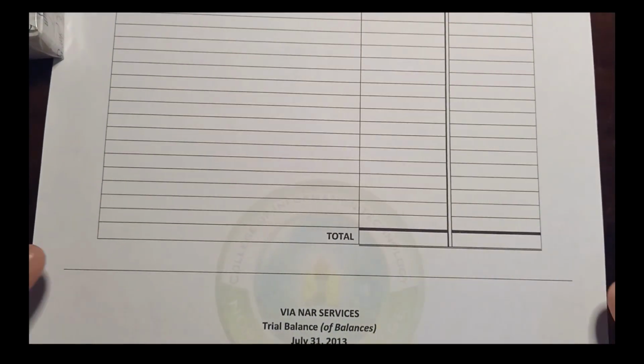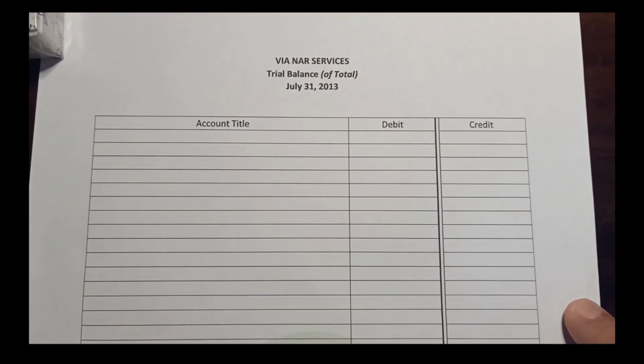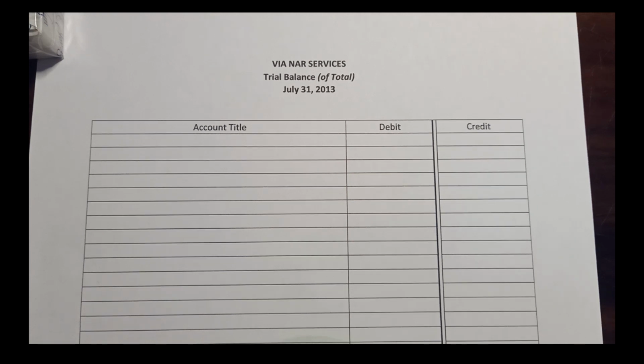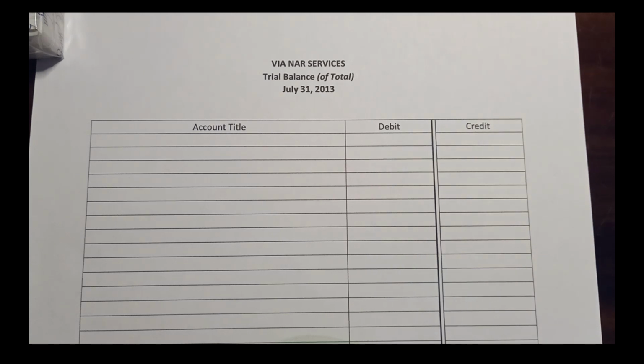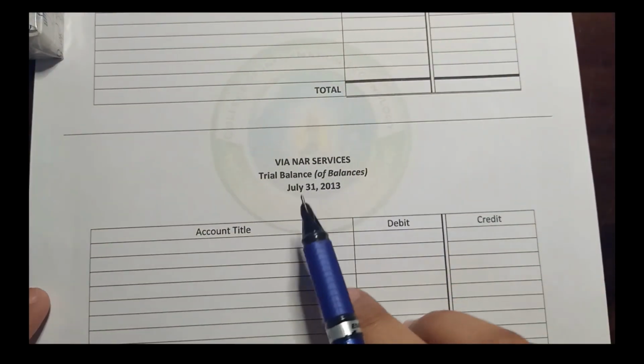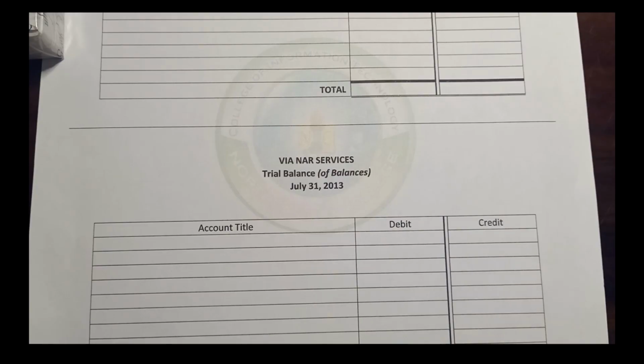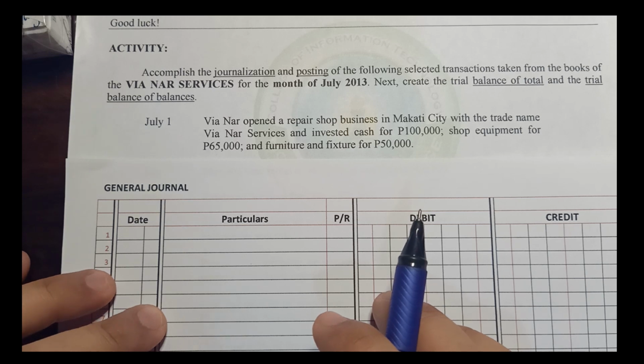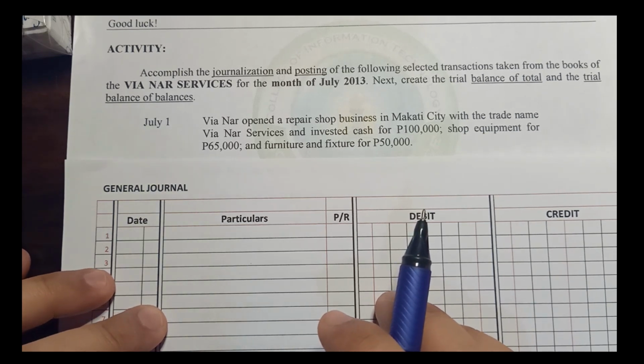And then, afterwards, okay, to prove the correctness of the transferring of information from the general journal to the general ledger, okay, the person who is accountable in preparing such report will produce the first preliminary report in accounting, which is called the trial balance. So, tandaan po natin that there are two types of trial balance. We have the trial balance of total and the trial balance of balances. Okay, let's start. So, we'll answer the first transaction. So, first, we'll have to analyze the first transaction.